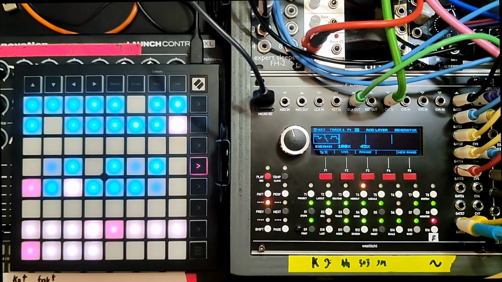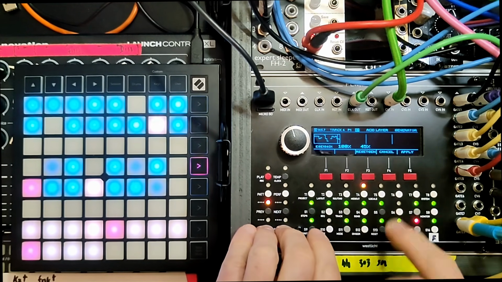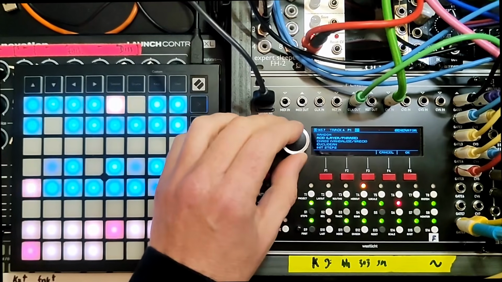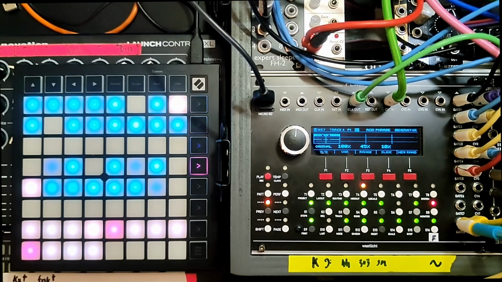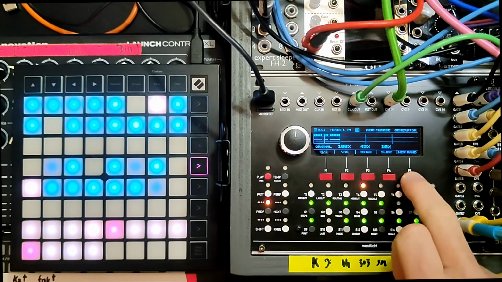Acid layer mode works locally. I mean, it's layer aware. It works just on the selected layer, in this case, on the note layer. While acid phrase mode writes a full set of musical material, like, let's say, a coordinated set of notes, gates, and slides. I mean, all together. Let's check this out.